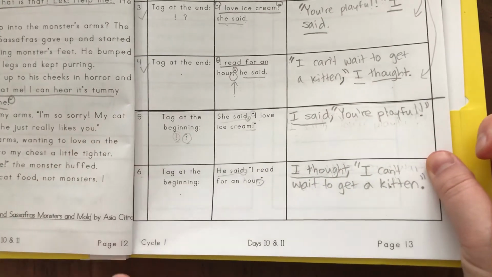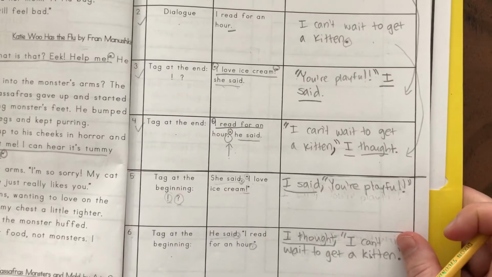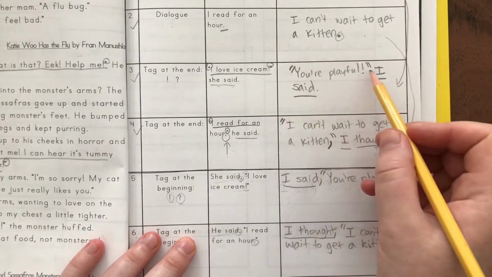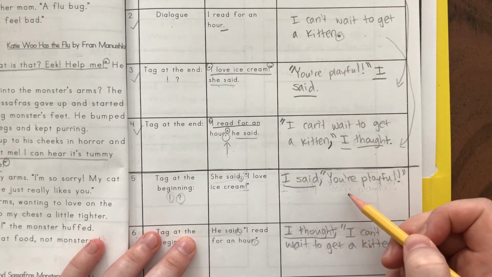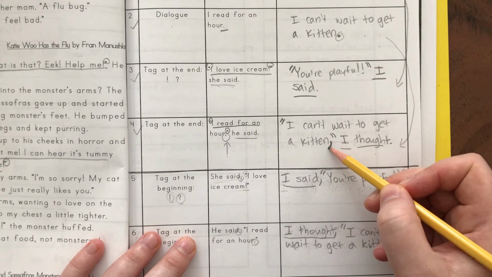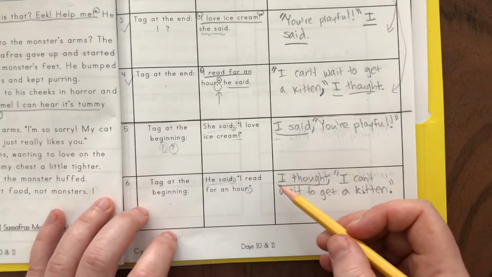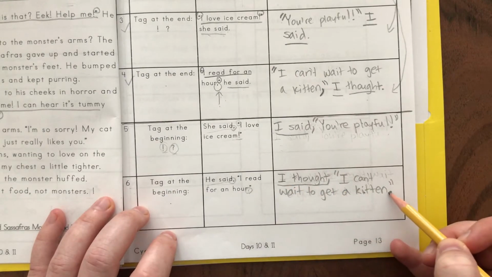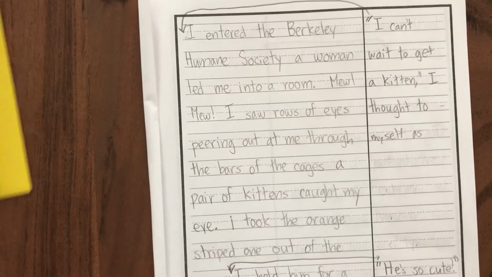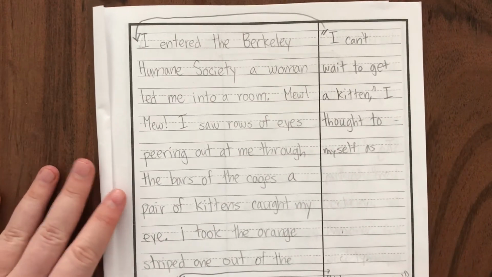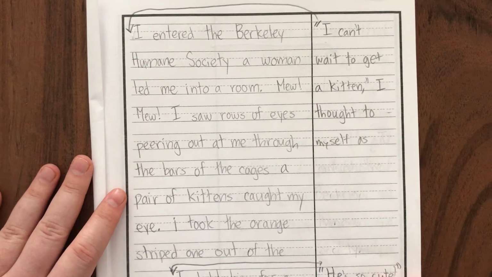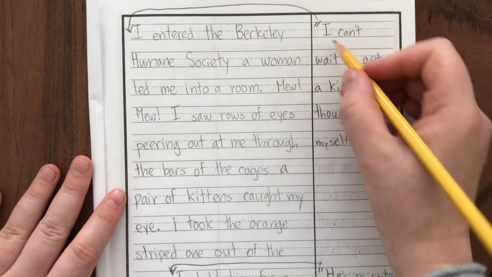Okay, now I'm going to go to my story and I'm going to check that I am using correct punctuation with my dialogue. So that means that there should be quotation marks around all of my dialogue. And then for tag at the beginning, for when it ends in a period, there should be a comma. And for tag at the end, when the dialogue ends in a period, it should still end in a period. So I'm going to look through my story. And I'm going to do the same thing that I did when I was reading the sample of text. I'm going to circle quotation marks and underline dialogue. Okay, so my story starts here.